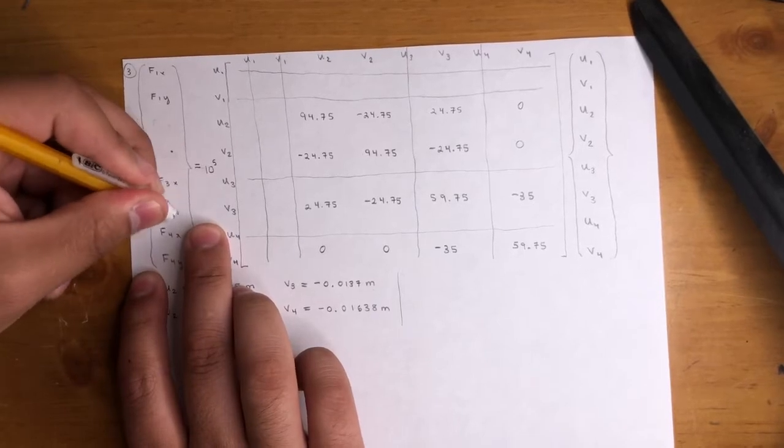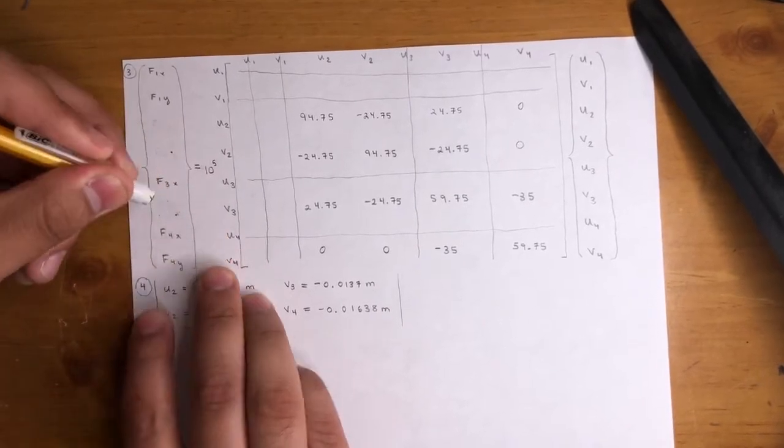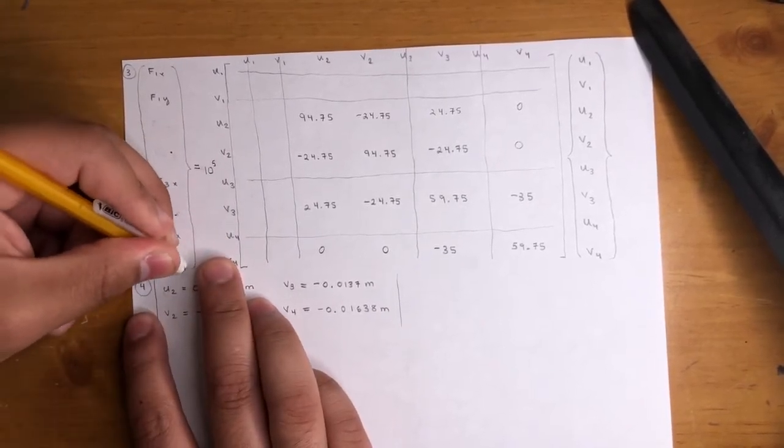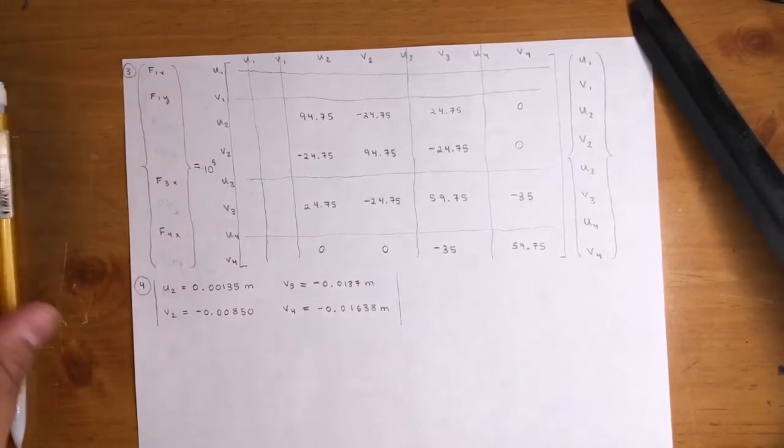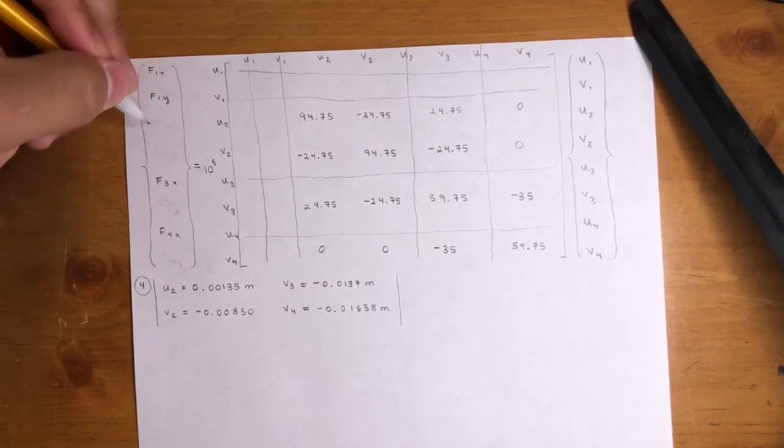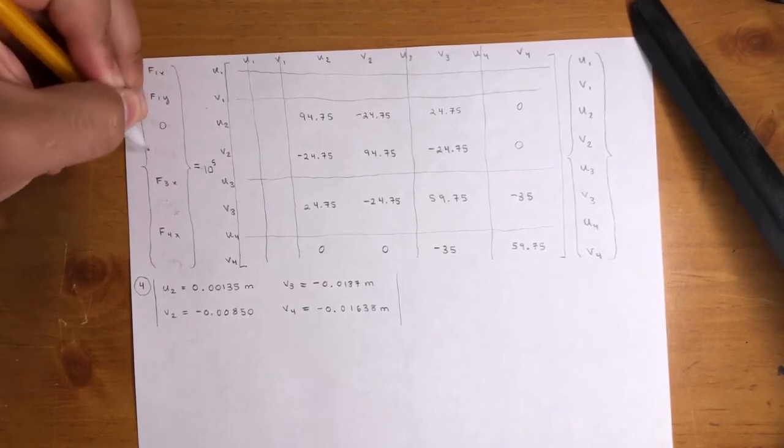Force 3y and force 4y, okay? Yeah, this problem requires a lot of editing. I already feel it coming. I haven't edited nothing, but I could just feel it coming.